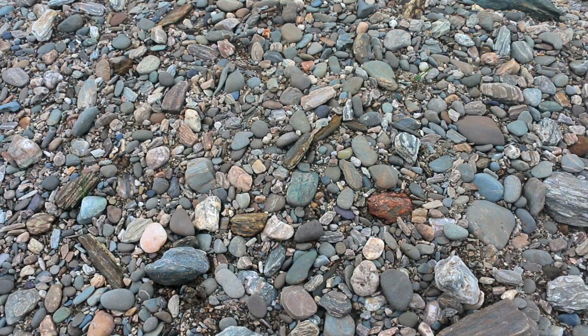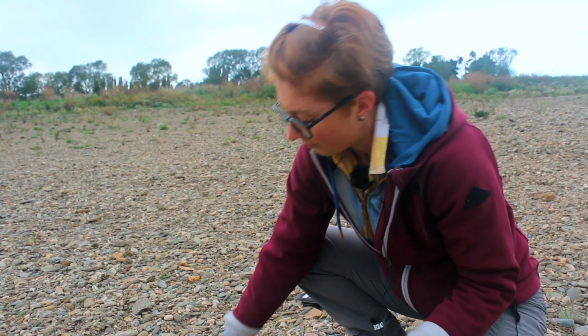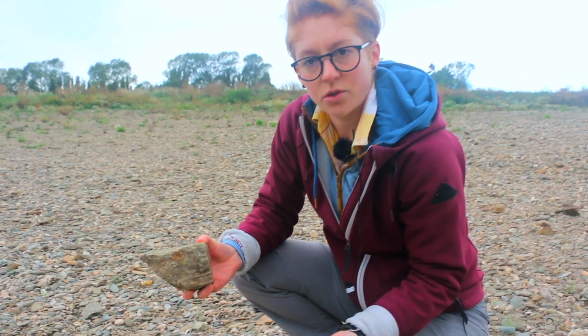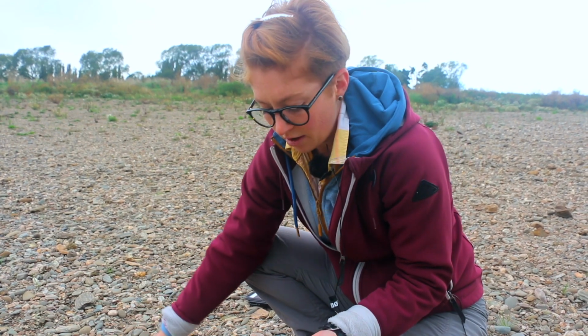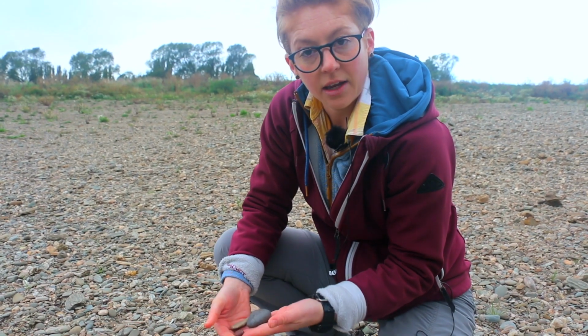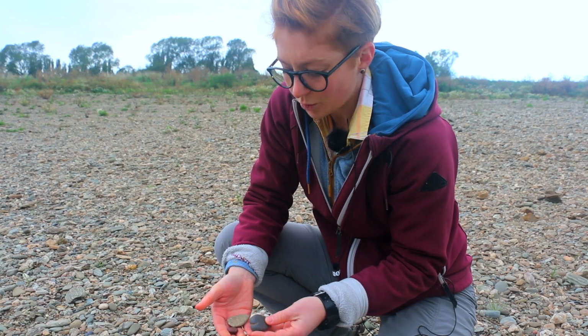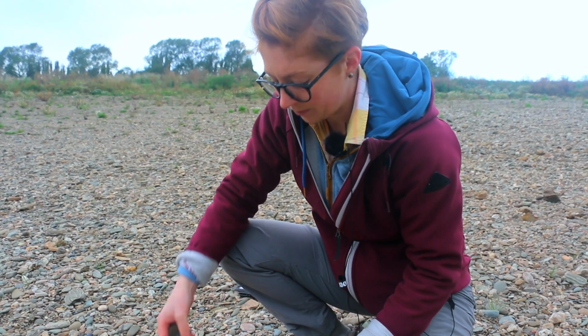And remember that the clast shape and to some extent size loosely corresponds to how far these clasts have travelled downstream. So it's likely that this schist was sourced from relatively closer to where we are standing now compared to this greywacke, basalt and chert, which was probably sourced from further upstream in the catchment.